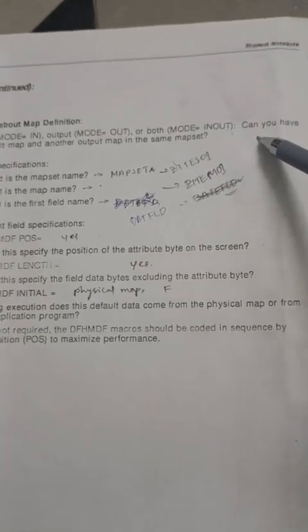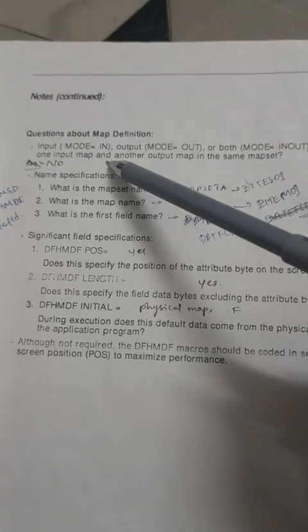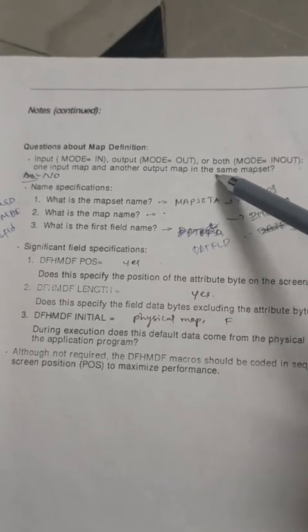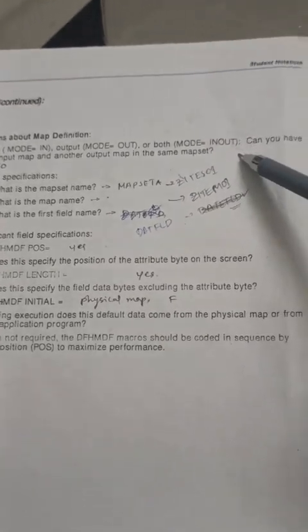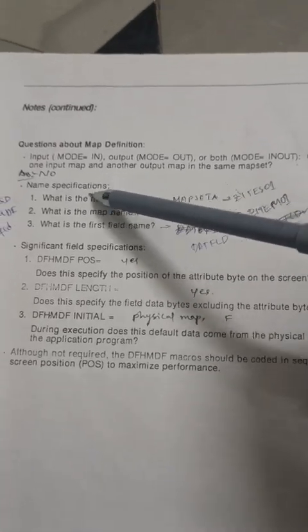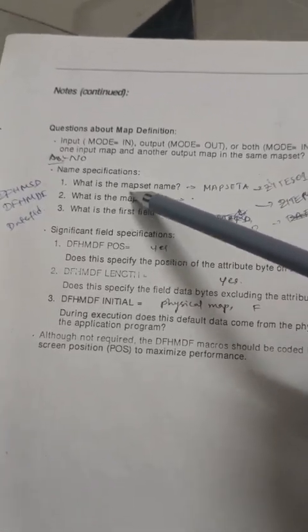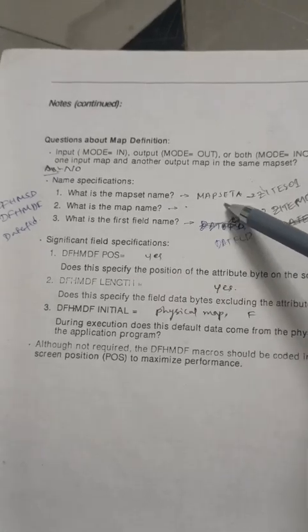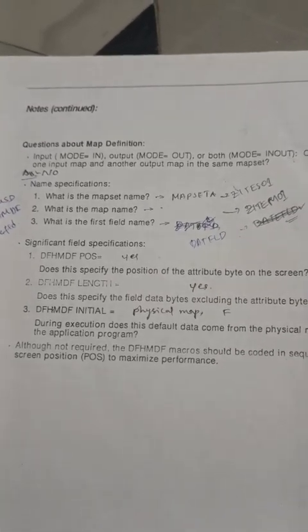Now it is asking, can you have one as an input map and another as an output map in the same map set? No, we are using the same map as an input and output. That's why the answer is no. And name of the specification, what is the map set name here? Map set name is nothing but MFs.